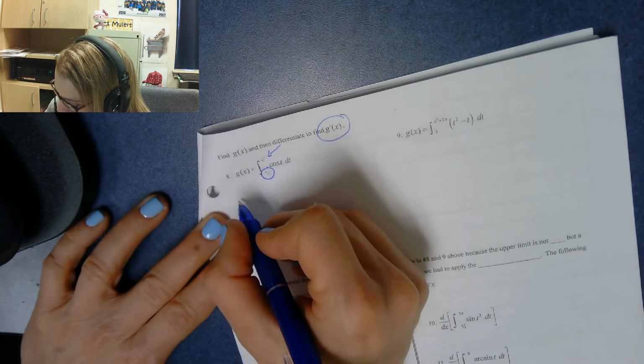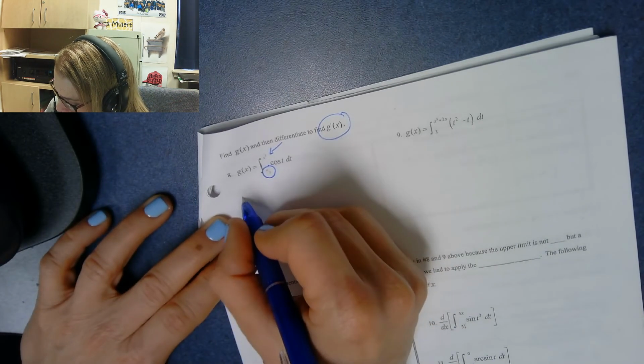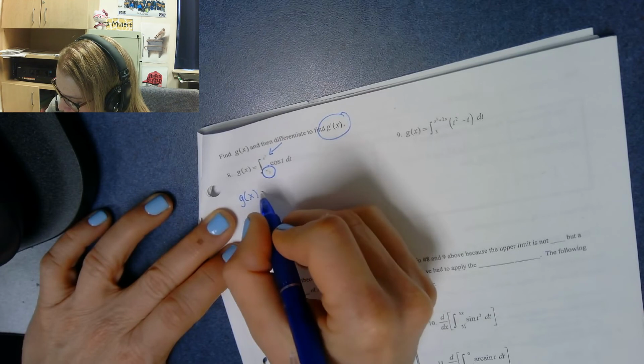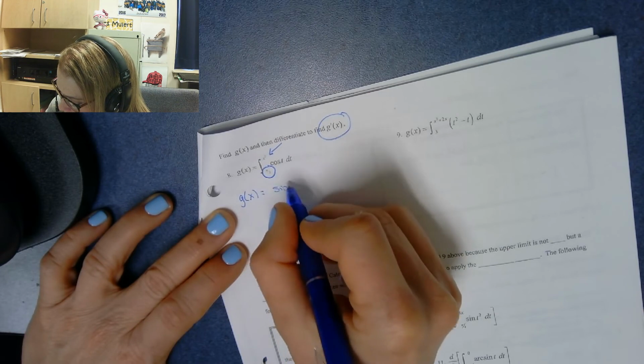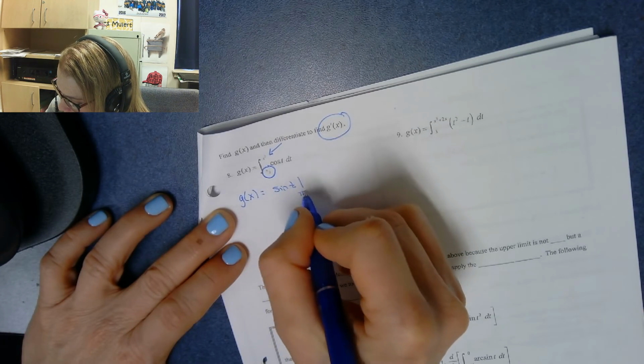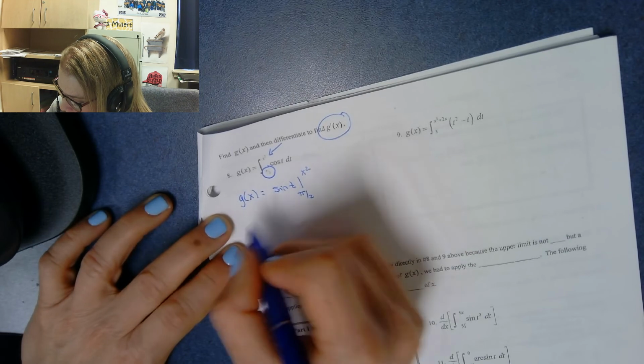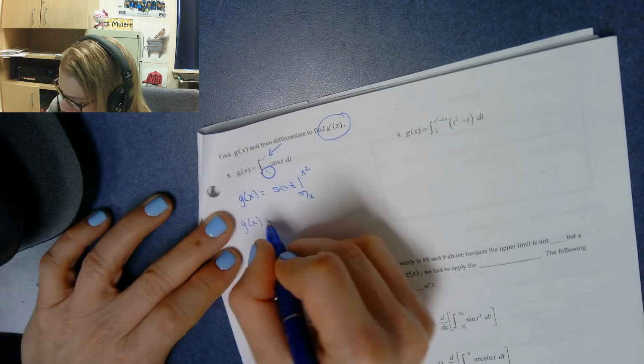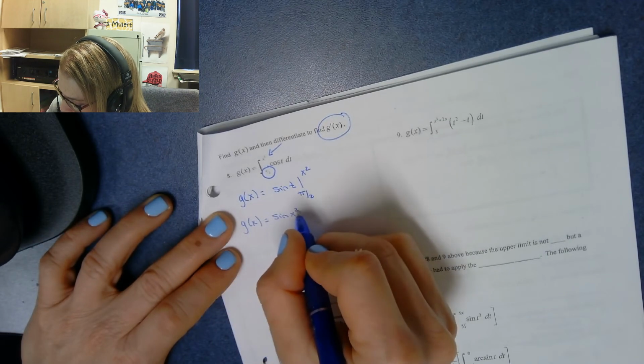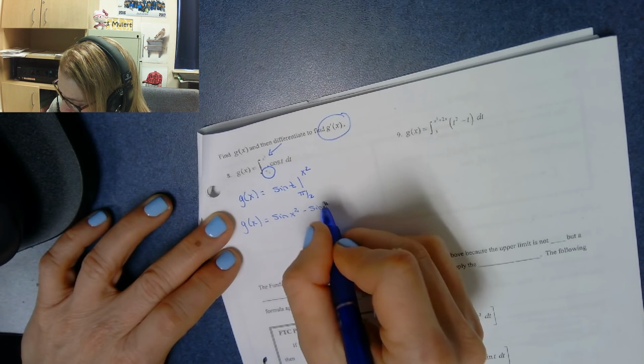So let's integrate. g of x is this integral, so g of x then is sine of t, g of x is sine of x squared minus sine of pi over 2.